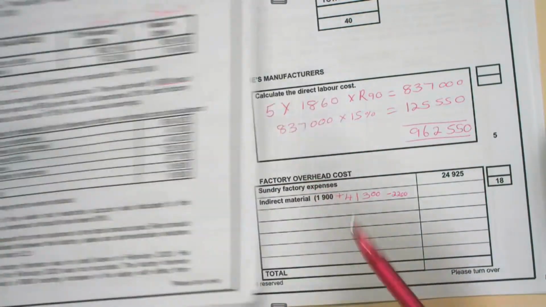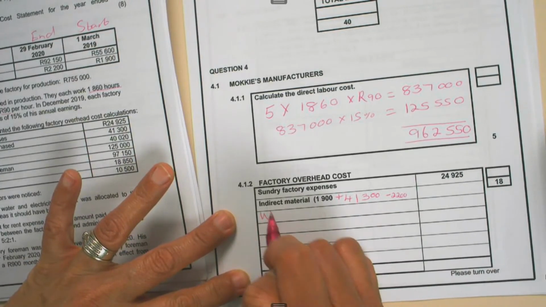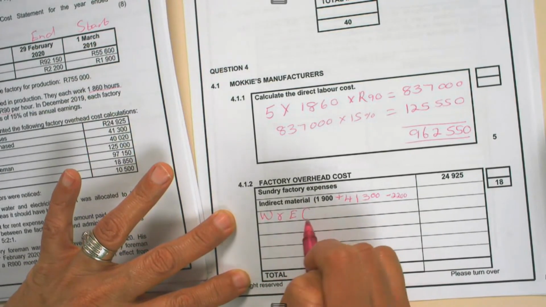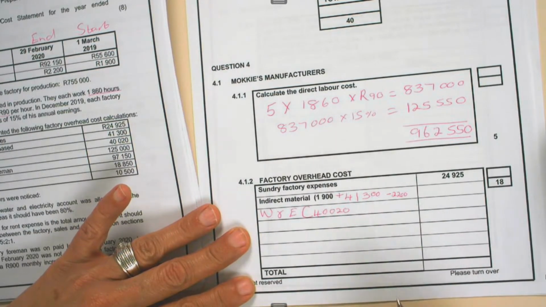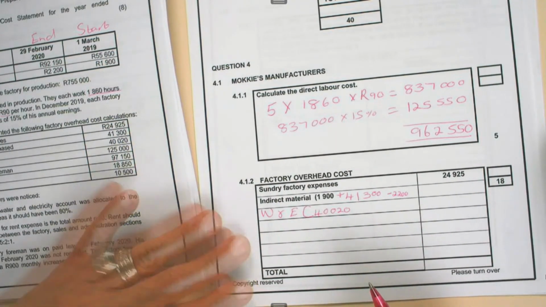Okay. Water and electricity, let's write it in. Water and electricity, open my brackets because I must read my adjustments to see what they say about these figures, right?